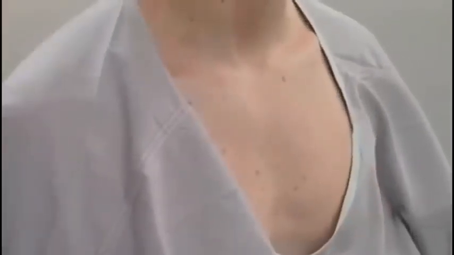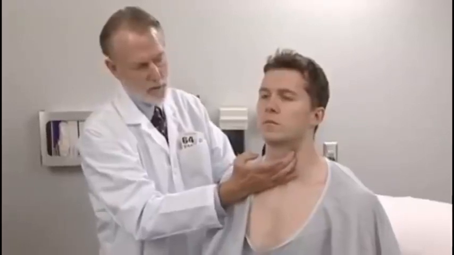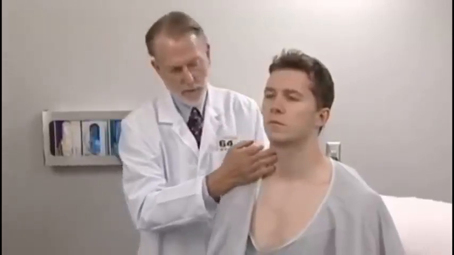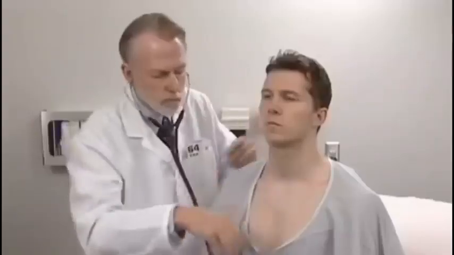Good. Palpate the carotid. Right here at the level of the thyroid cartilage is the carotid bifurcation. Auscultate the carotid. Hold your breath.